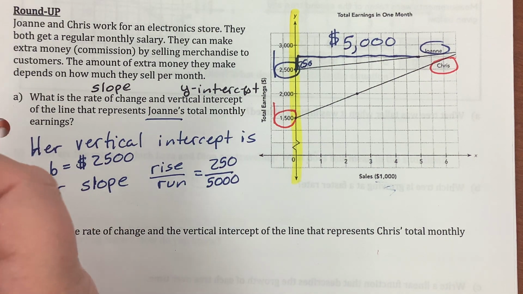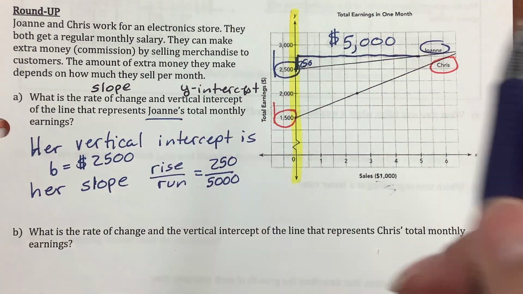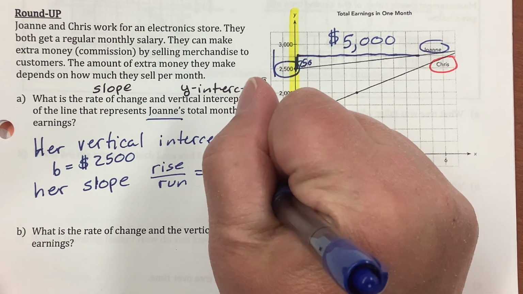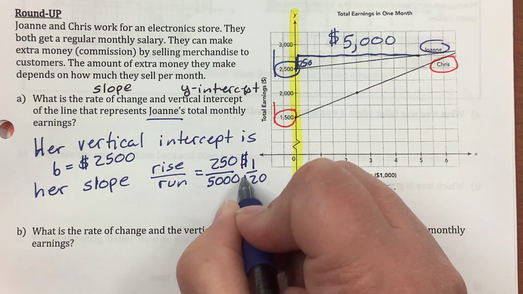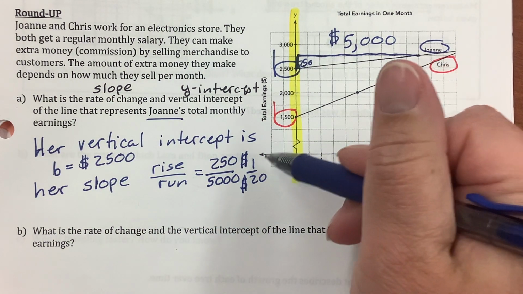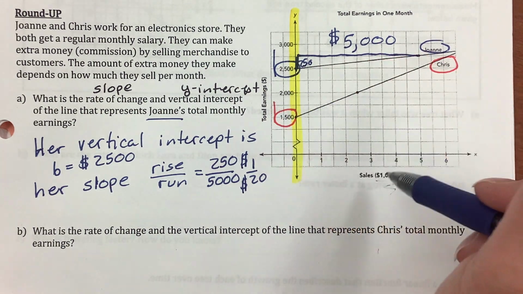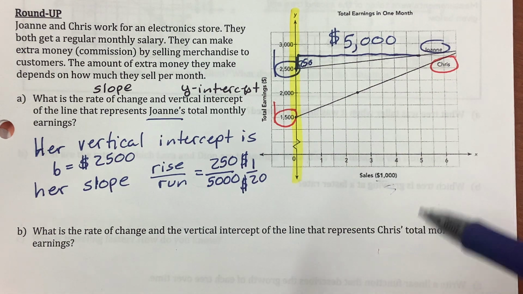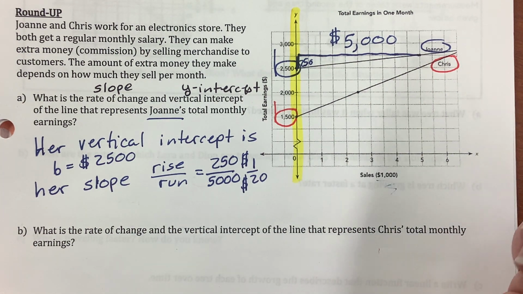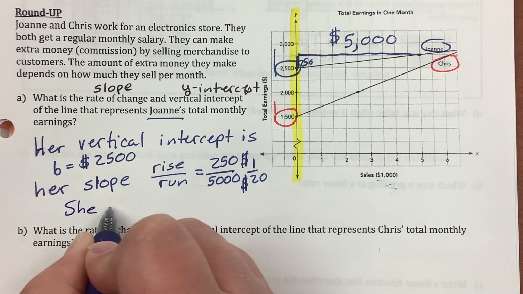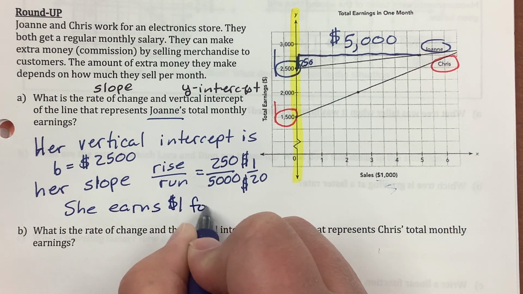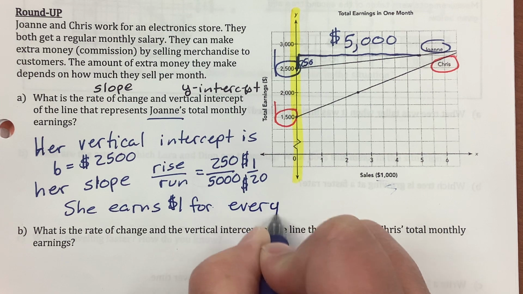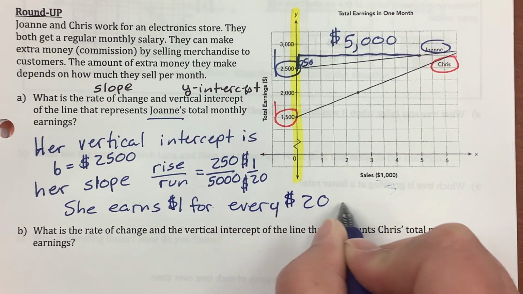So let's grab a calculator and figure that out. 250 over 5,000 is 1 over 20. And what does that mean? It means she earns $1 for every $20 of merchandise that she sells. Because it's Y, earning over sales, $1 per $20. So that's not horrible. Let's write that down. She earns $1 for every $20 in sales.